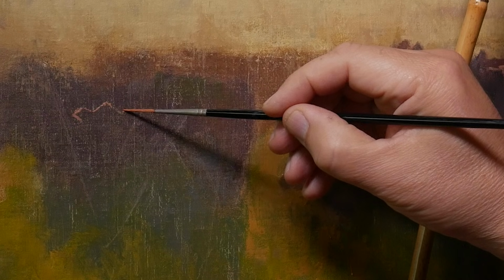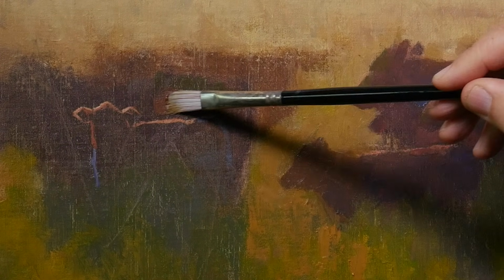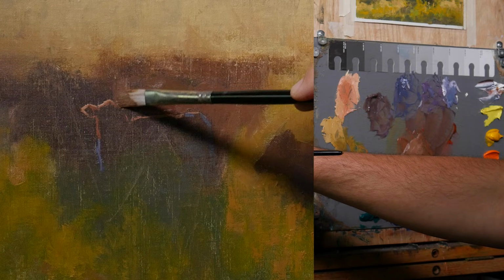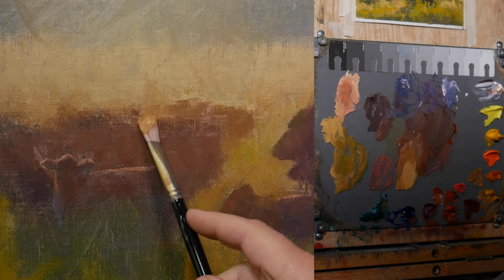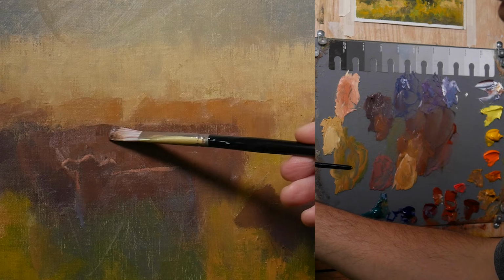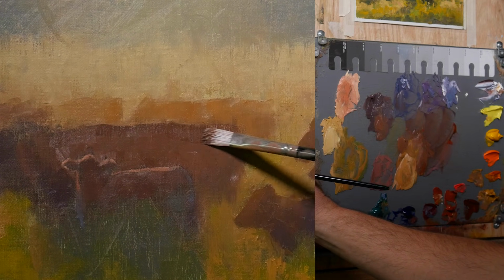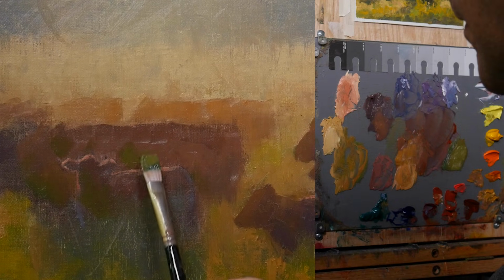For example, we see mostly the shadow side of the cows in this painting, which consists of blues, greens, and cool red colors. Notice how even though these are black cows, I'm not painting them black. In fact, the further back the cows are, the warmer I paint even their shadow side, to give the illusion of strong light filling the scene.